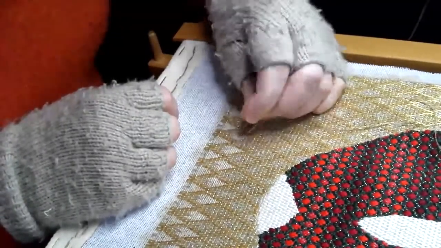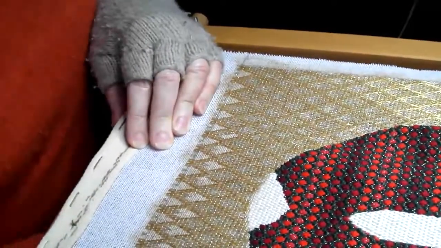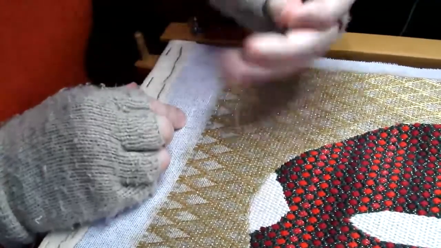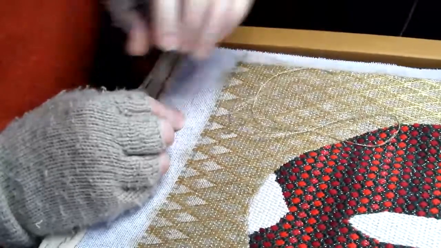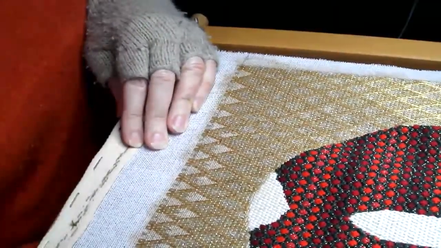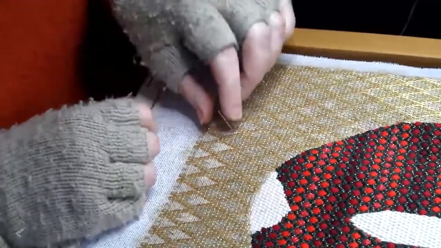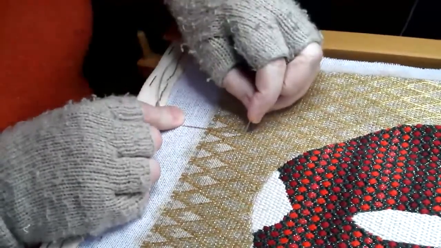So we'll see. I think once I have the whole of the background in place, it will be much easier to assess what, if anything, the design needs.